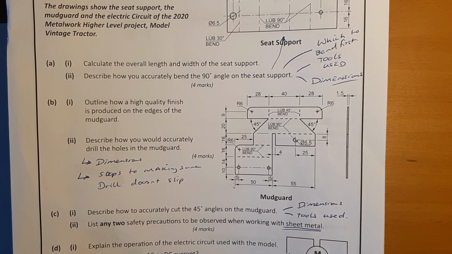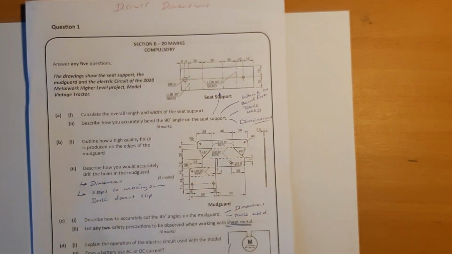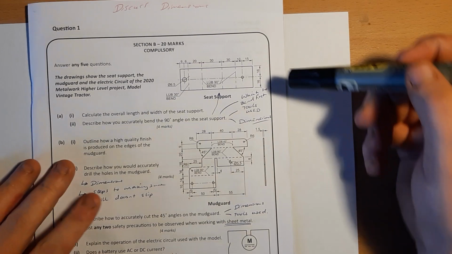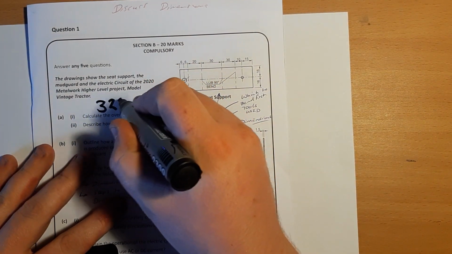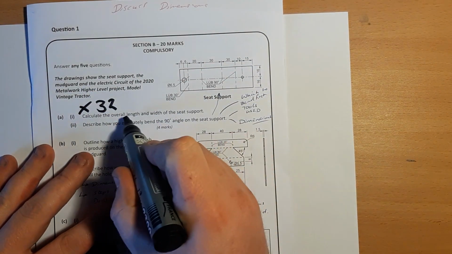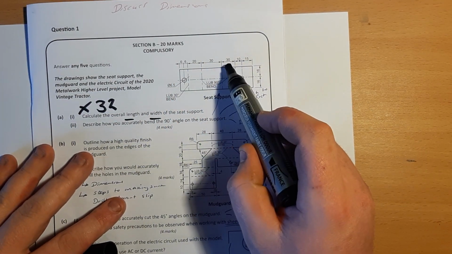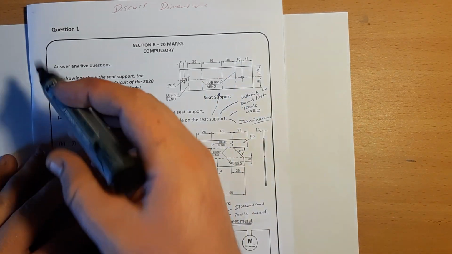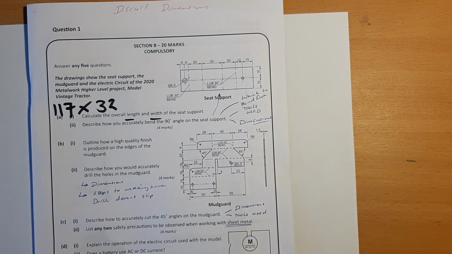It says calculate the overall length and width of the seat. The amount of people in the mock that just gave me the length is outrageous. Straight away I can see the width is 16, 16, 32. So I'm just going to write on the page. Again, it says length first. Put the length first. 32, 62, 92, 117. I'd say 100% of the people got 117, but then they left out that 32. So that's the piece there. All you do is a bit of addition.